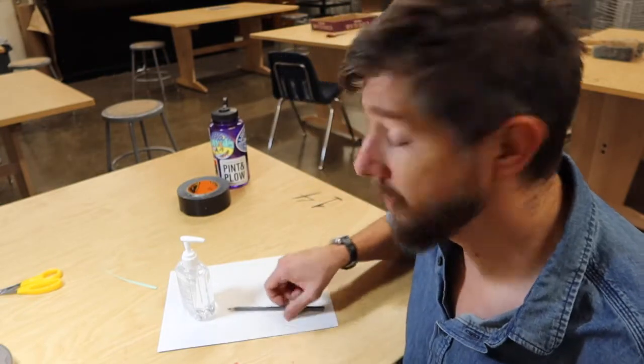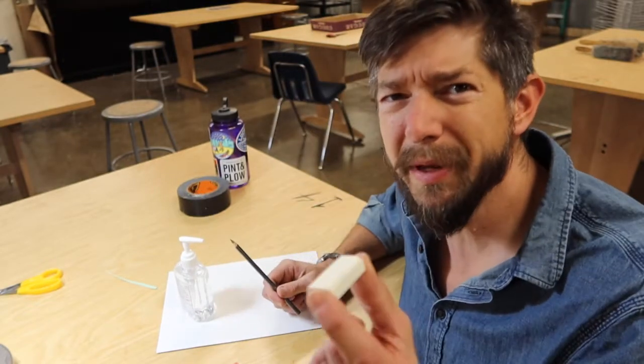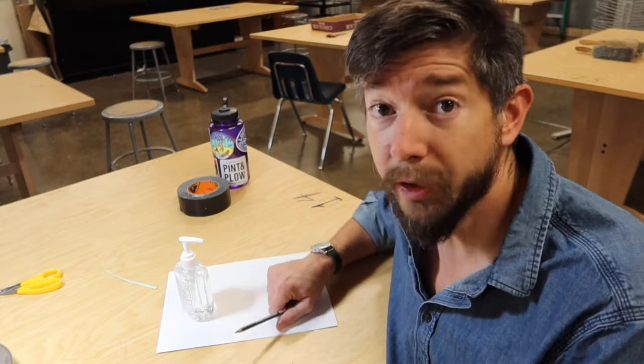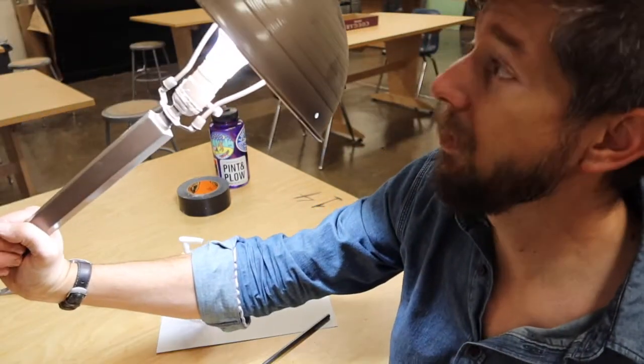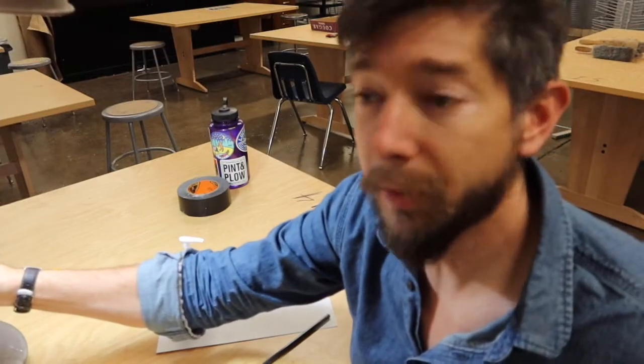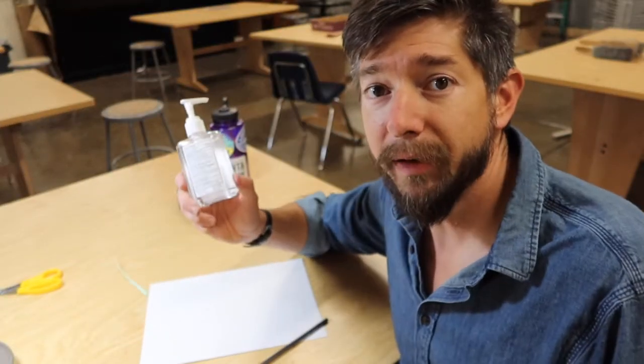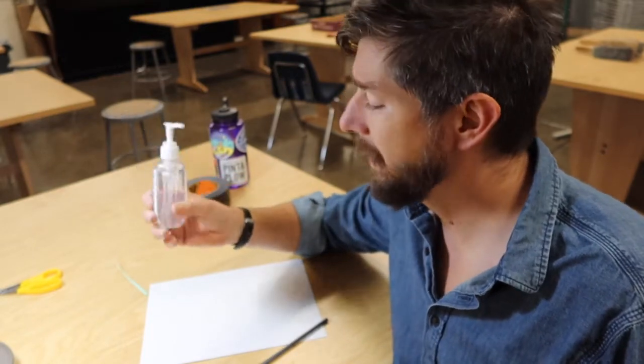Some items you're going to need for this rough draft are a pencil, maybe an eraser, a pencil sharpener. You can also do this with a pen if you don't have a pencil. You're going to need a light source. I borrowed this lamp from the electrical department. And of course you're going to need some objects to cast some shadows. I have a bottle of hand sanitizer, a spoon, and a vase.